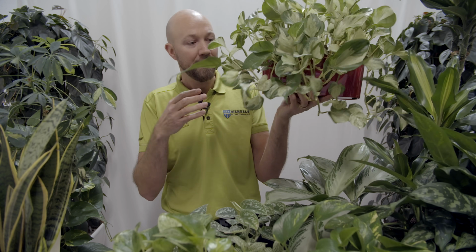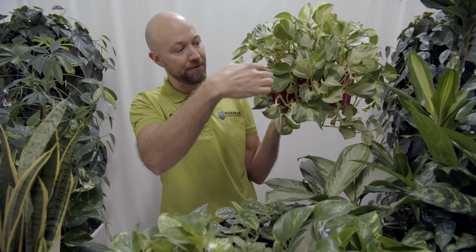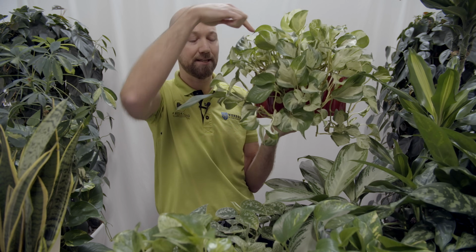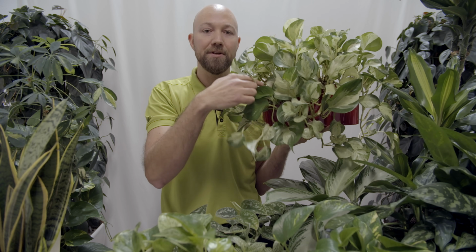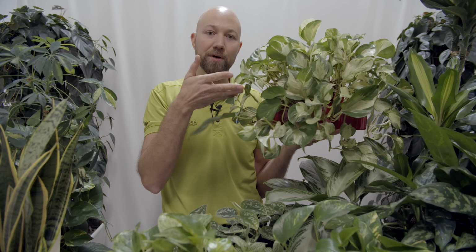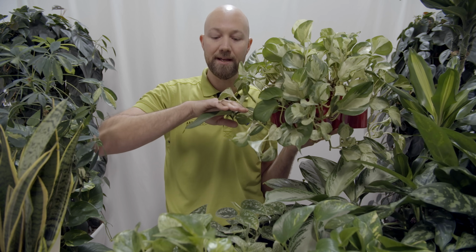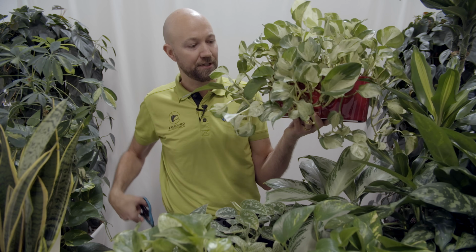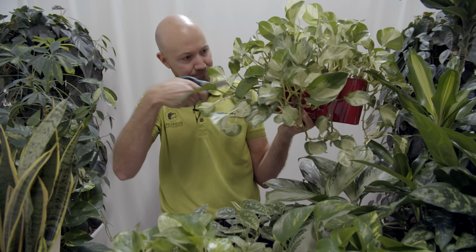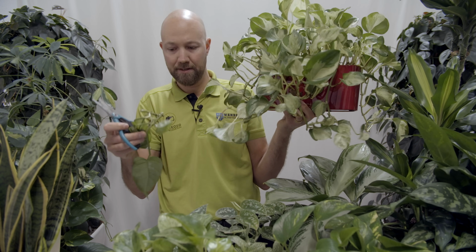When you do this, just follow the green leaf, follow the stem all the way back. And where you see that the stem has variegated leaves, that is where you cut off the stem. So you get rid of all of the green leaves, but you leave the variegated ones. So I'll just cut this off here. There.